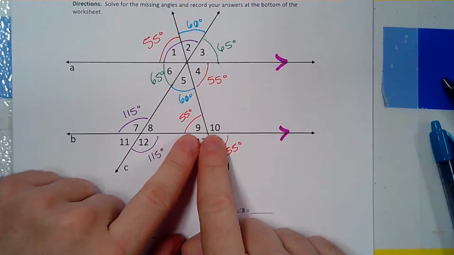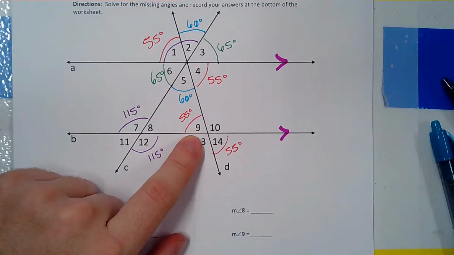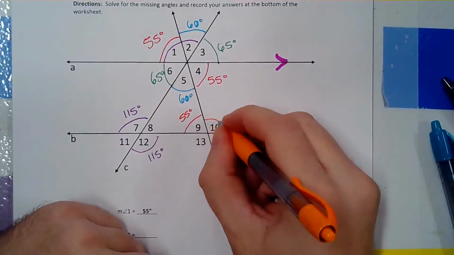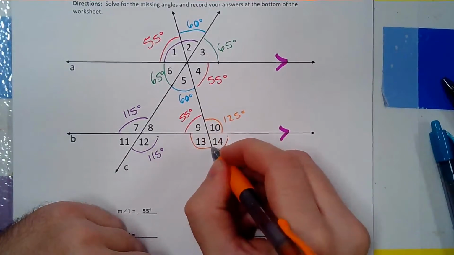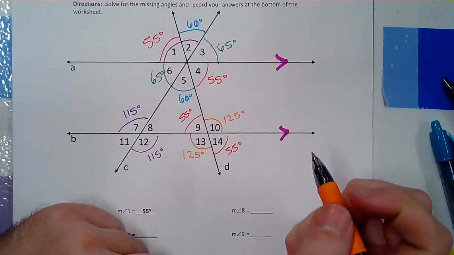What about over here? 9 and 10. How can we figure out 10? 180 minus 55. What's that? It's going to be 125. Let's do that in orange. Which means angle 13 is also 125 by what? How do we know that that's 125 as well?